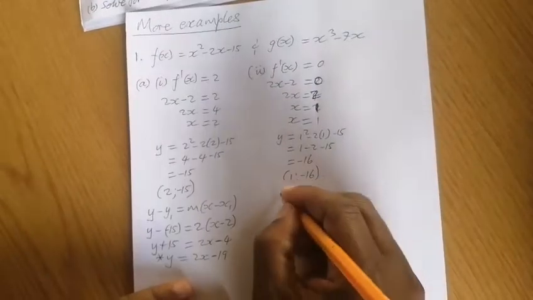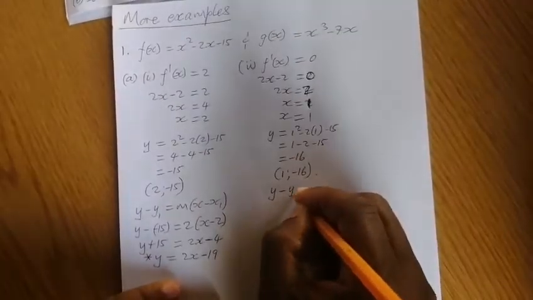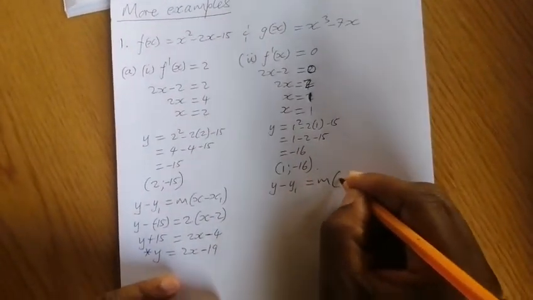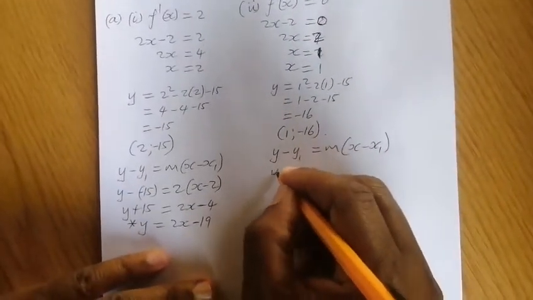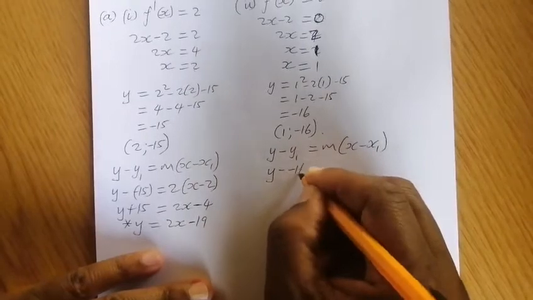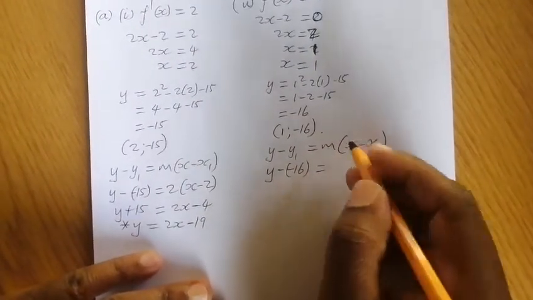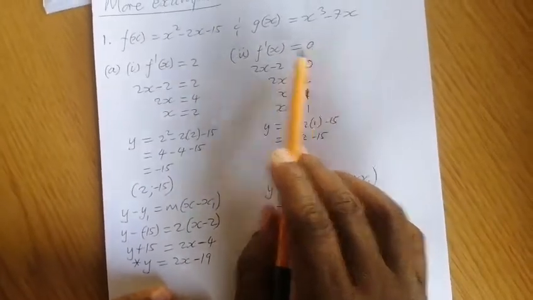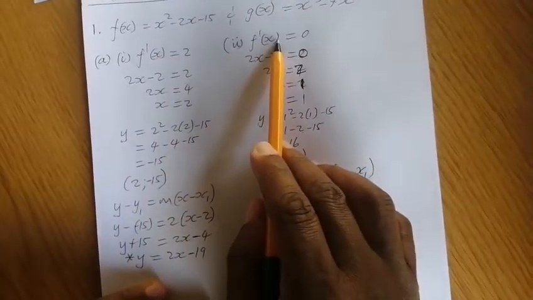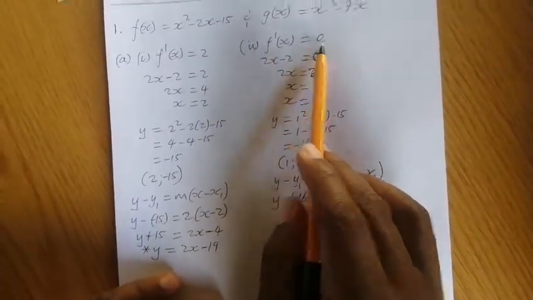Now we want the equation y minus y1 is equal to m bracket x minus x1. So substituting what we have, y minus minus 16 is equal to m. What is our m? Our m is the f dash of x, which is 0.